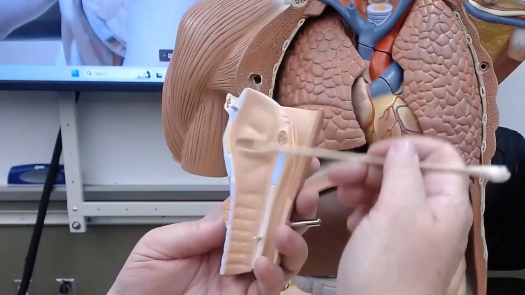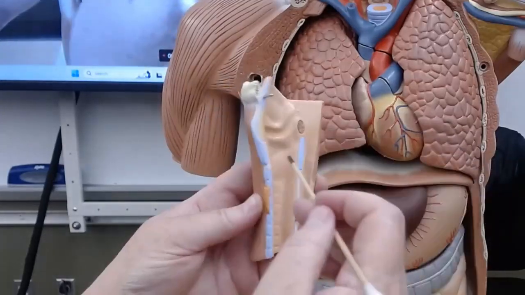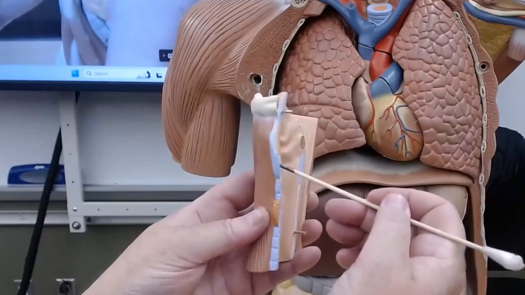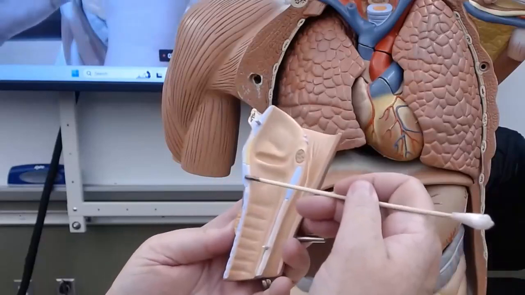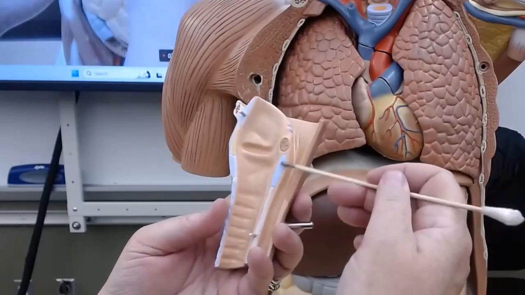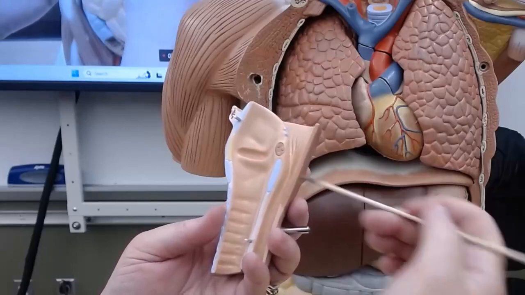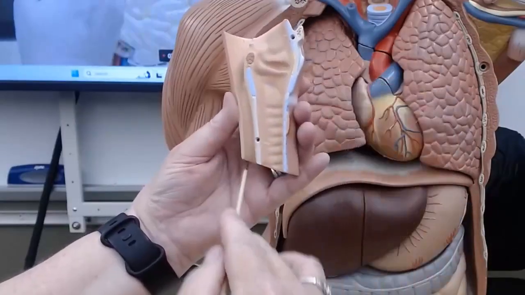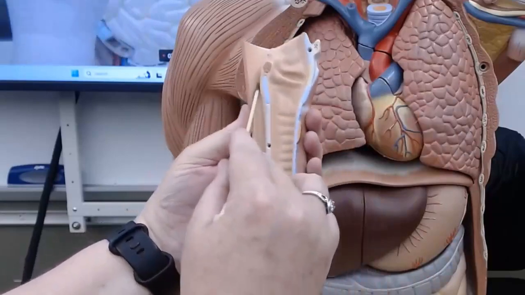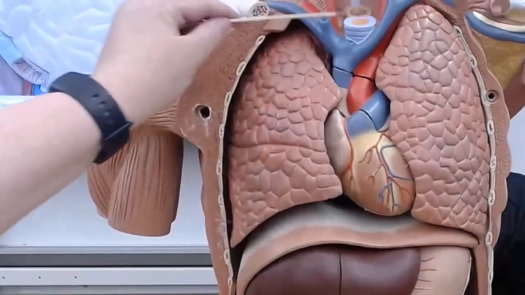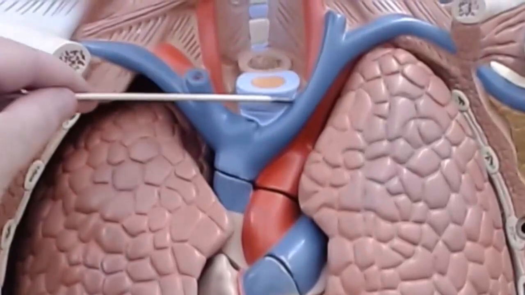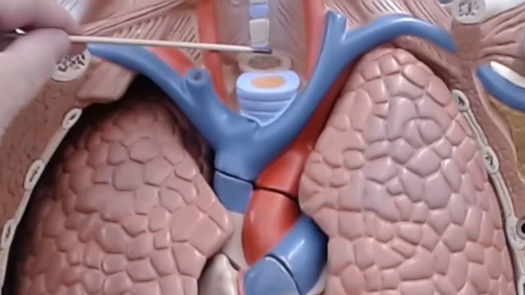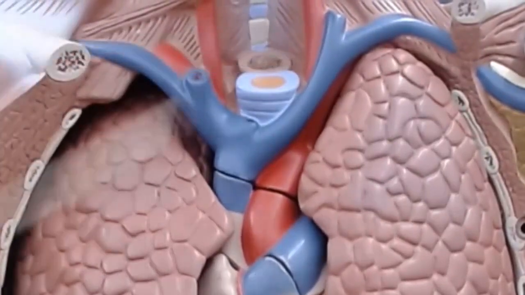So this entire region is the larynx. This portion here is the thyroid cartilage of the larynx. And back here is the cricoid cartilage of the larynx. So I should note, this is the trachea, this is the larynx. Well, what about this part? This is actually part of the esophagus that you're seeing here. So in front we have the trachea, and behind we've got the esophagus.